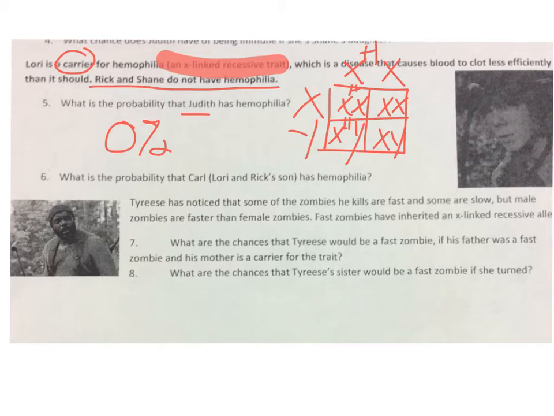Tyrese has noticed that some of the zombies he kills are fast and some are slow. Male zombies are faster than female. Fast zombies have inherited an X-linked recessive allele. What are the chances Tyrese would be fast if his father was fast and his mother was a carrier? What are the chances his sister would be fast if she turned?